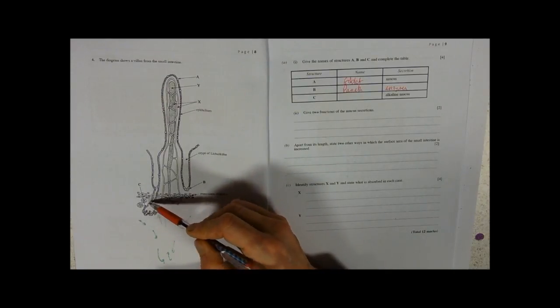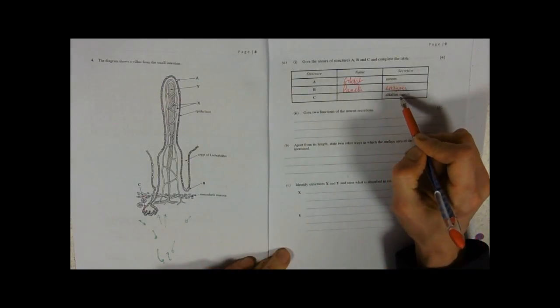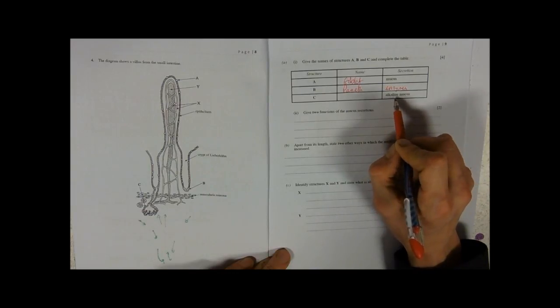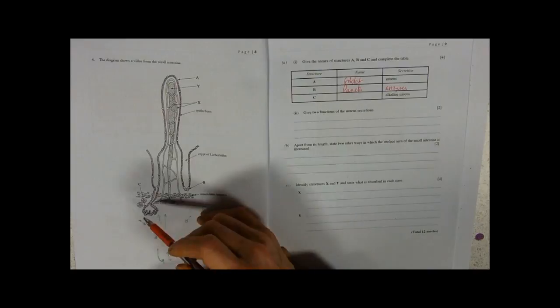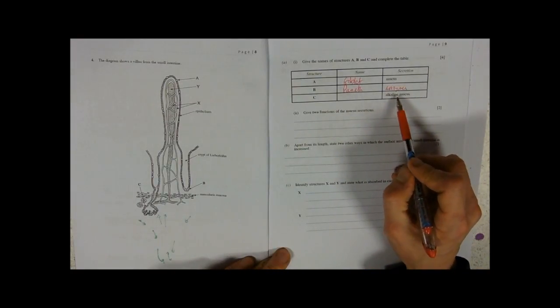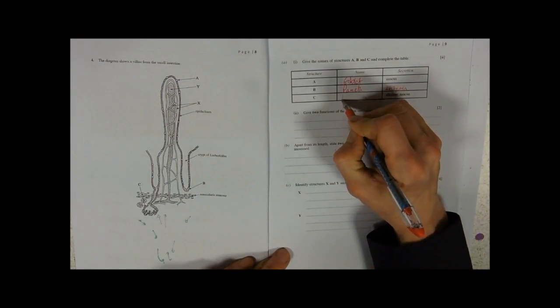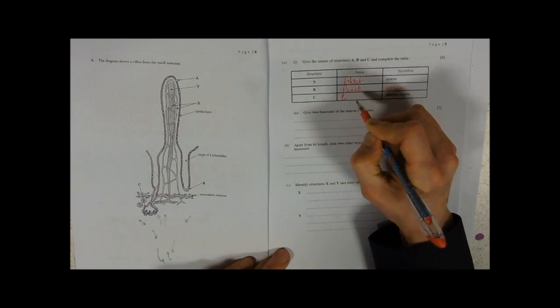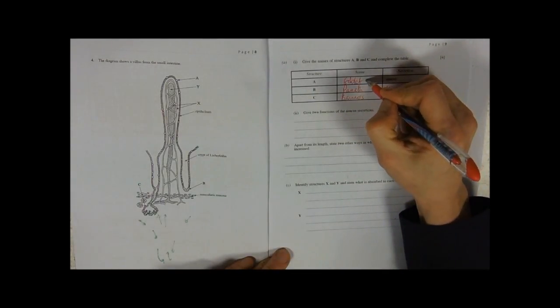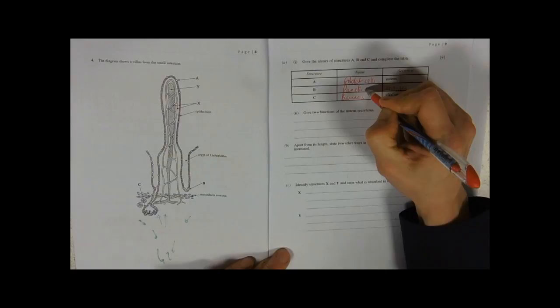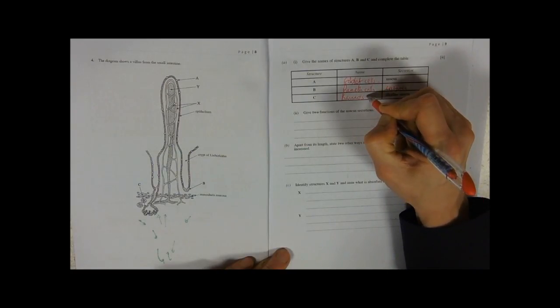Again, this alkaline bit of it should have given it away. Even if you don't recognise where they are or what they are from the diagram, the fact that it's alkaline can only be our Brunner's glands, and that is on the spec. So you should be fine with that. So goblet cells, Paneth cells and Brunner's gland. Or you could probably get away with just cells there as well.